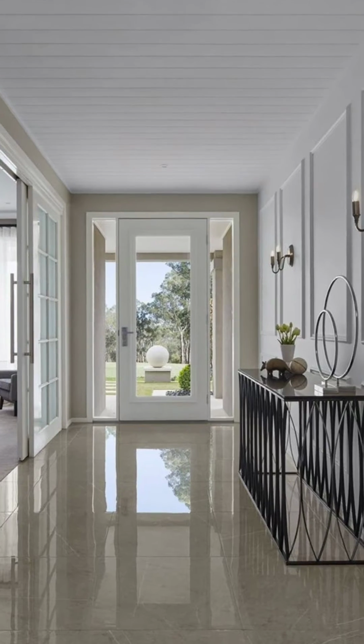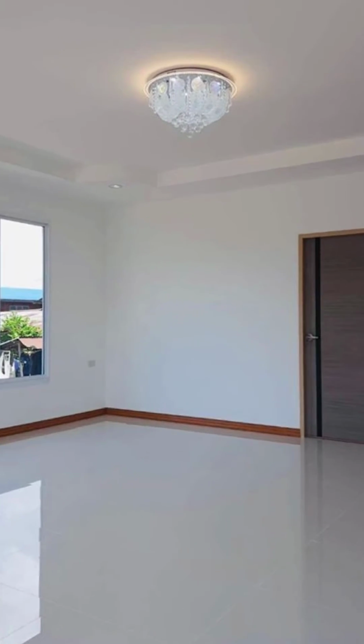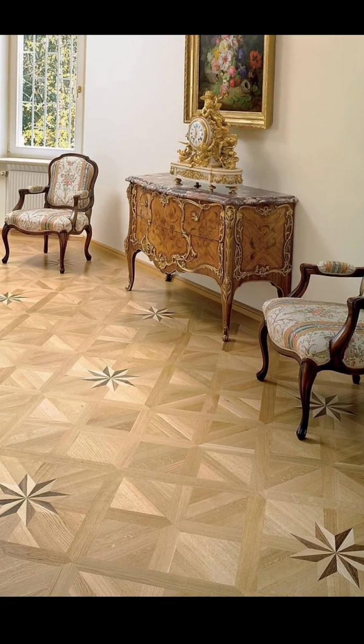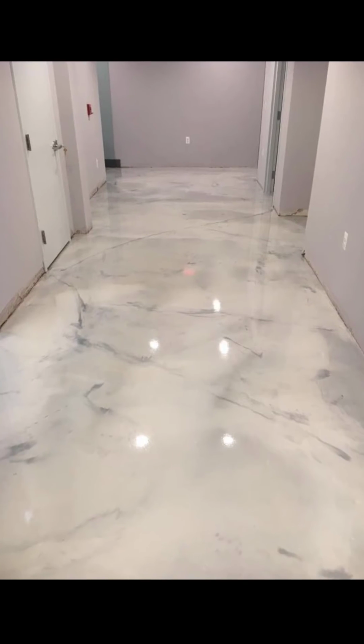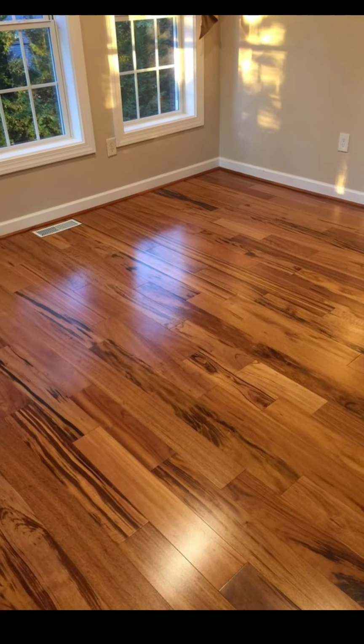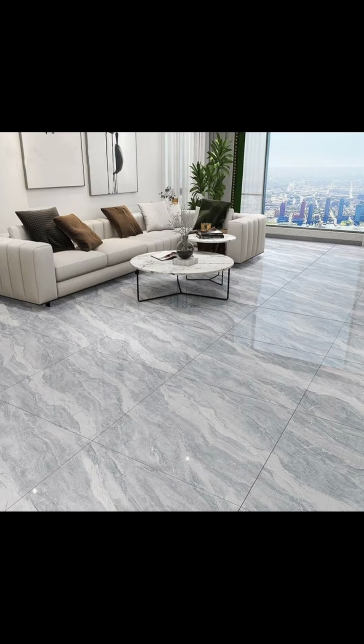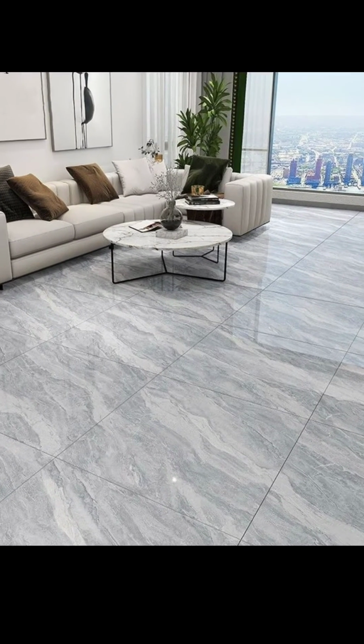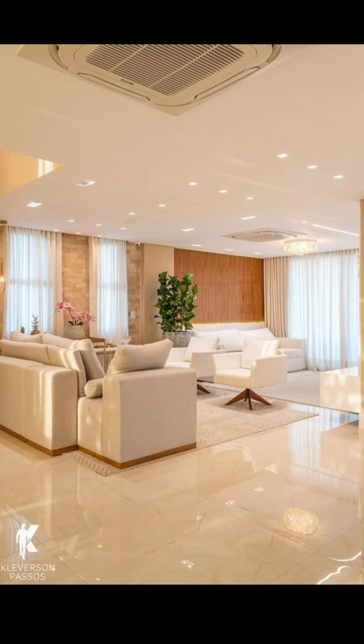Number 7. Think about lighting. Take into account the amount and direction of natural and artificial lighting in the room. Lighter color tiles can reflect light and make the room appear brighter, while darker color tiles can add depth and create a cozy atmosphere.